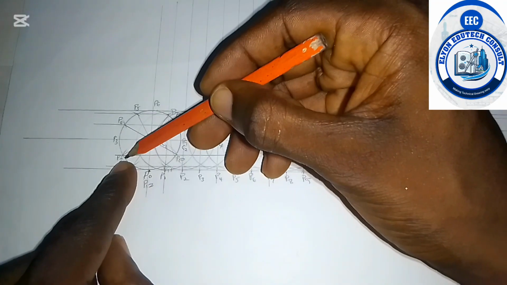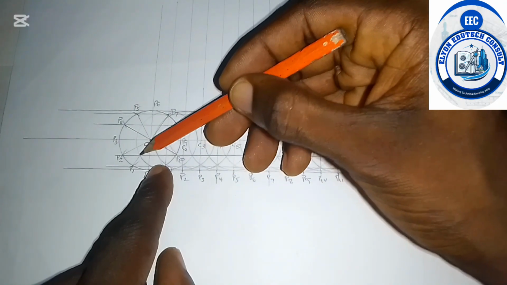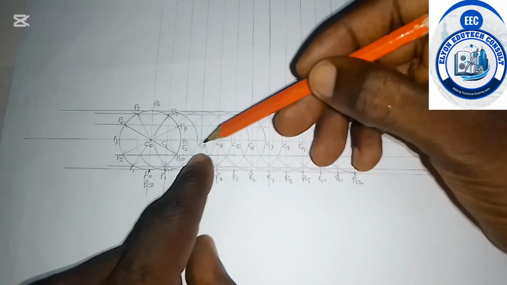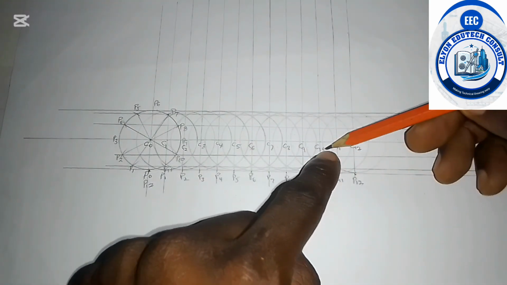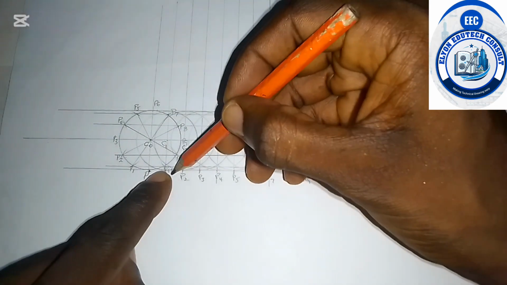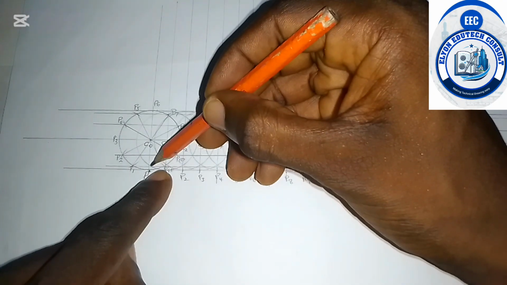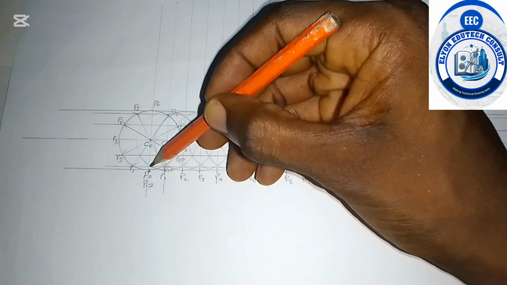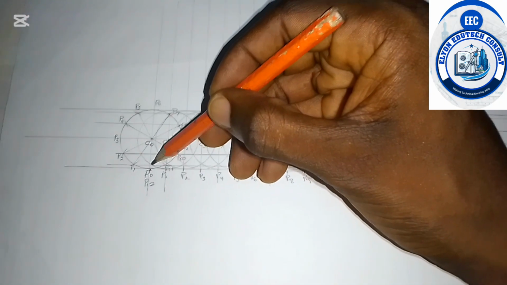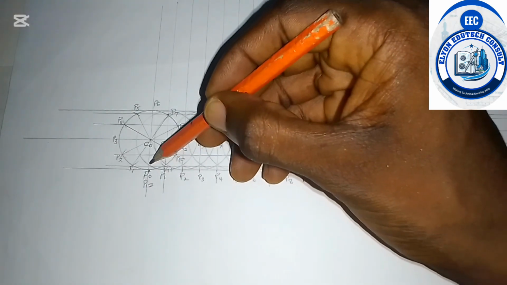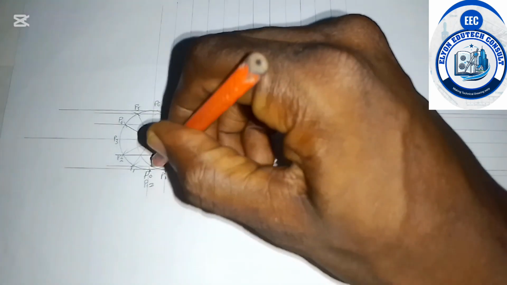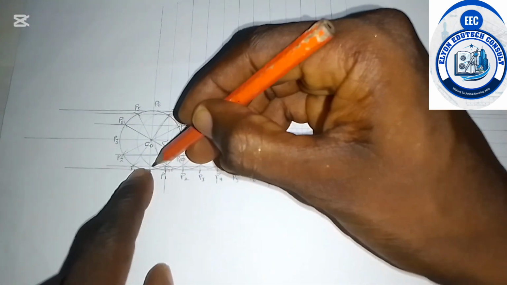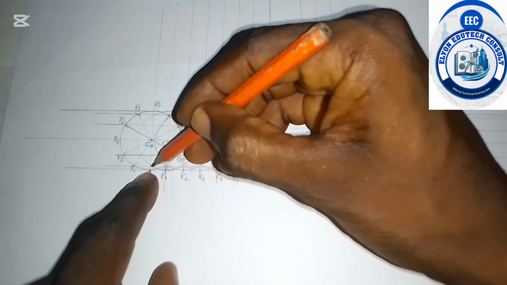So you don't count this first one. So when you want to count now, this 1, 2, 3, 4, 5, 6, 7, 8, 9, 10, 11, 12. I hope you get that. The circumference, where the circumference coincides or intersects with the line, you have that here at this point, okay. Do you see that? Where the circumference intercepts with this line coming from P1, okay.